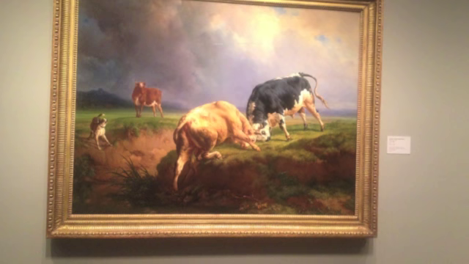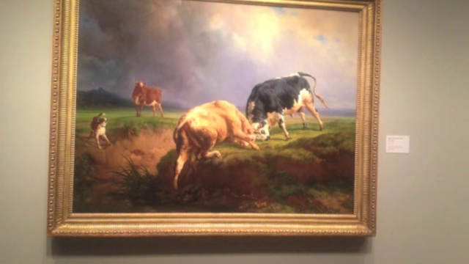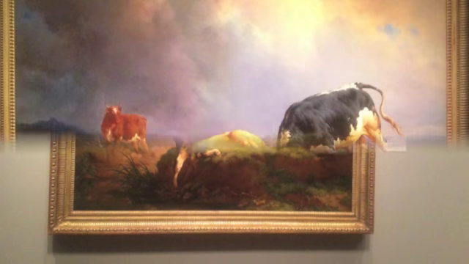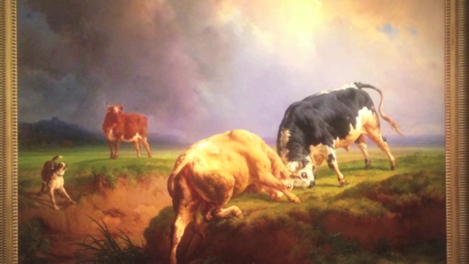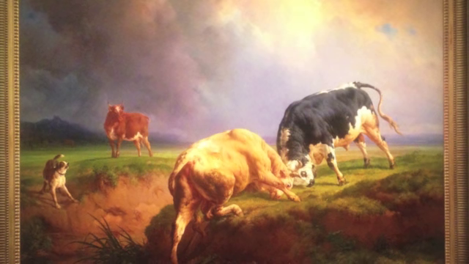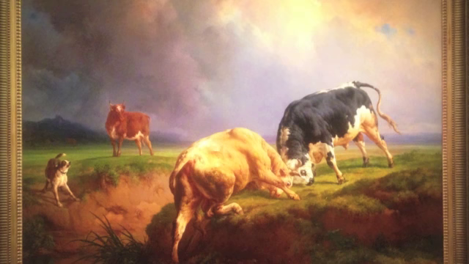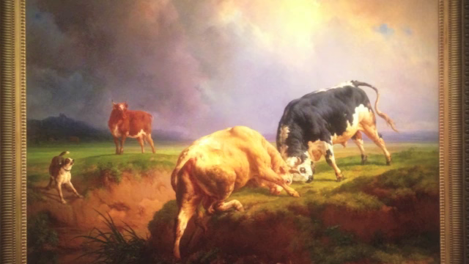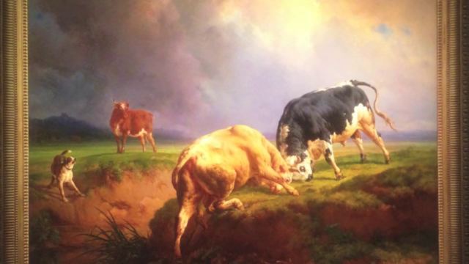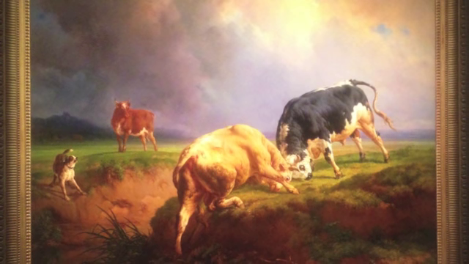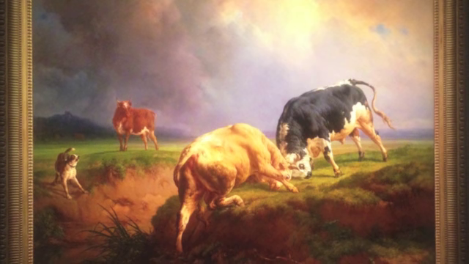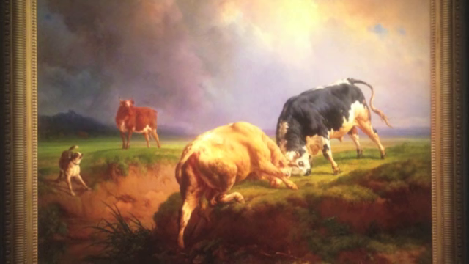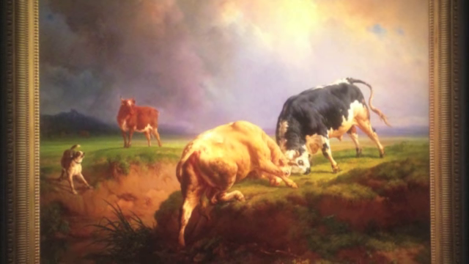Compared to others in the room, it was on the small to medium size because some paintings were up to 20 feet tall. As you can see, there are two bulls that appear to be butting heads. The larger, more detailed black and white bull appears to be pushing the fawn-colored bull off of the grass and into a ditch. In the background, you can see a less detailed red bull that is looking onto the fighting bulls with a small black and white dog to its right in a barking stance.